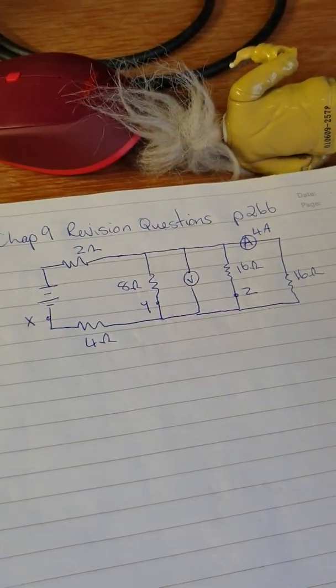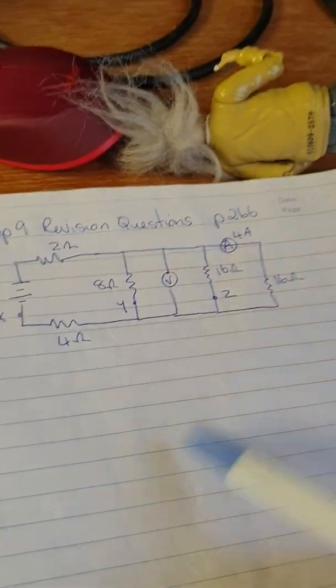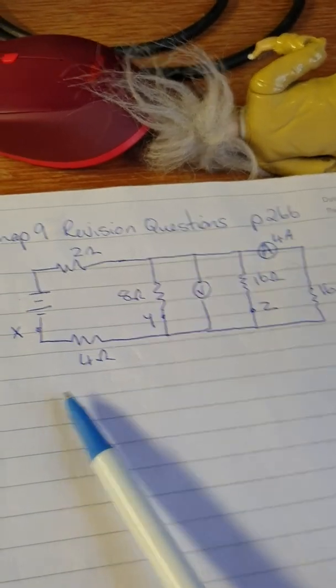Albert's lost the plot. He's having a nap. He's bored with these simple circuits.